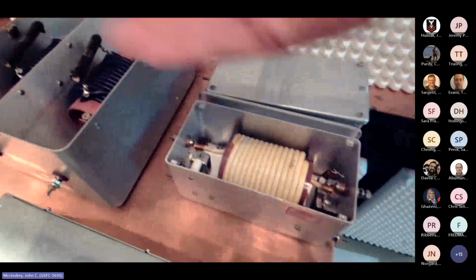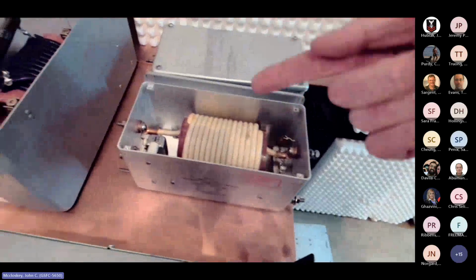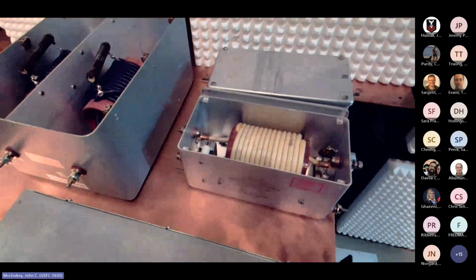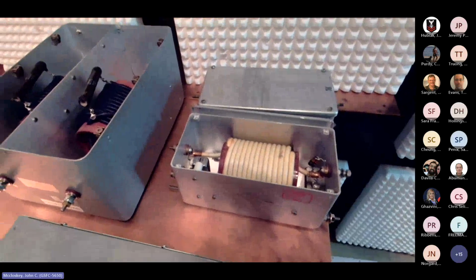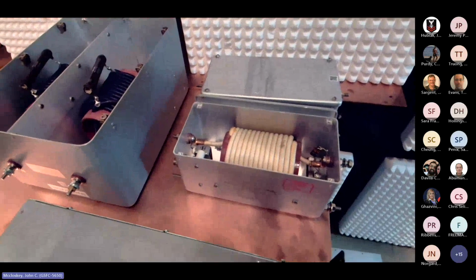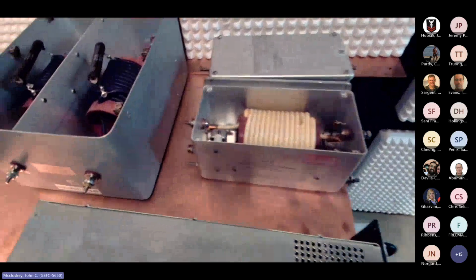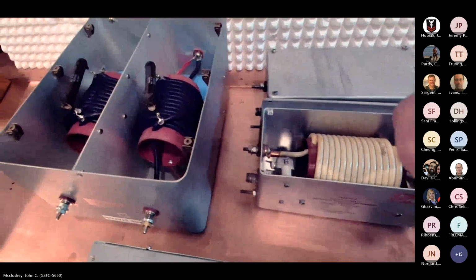Because I submit that these types of LISNs are probably overkill. And I'll show you test results that will show how they can skew your results to be overly optimistic. So we'll come back to that.